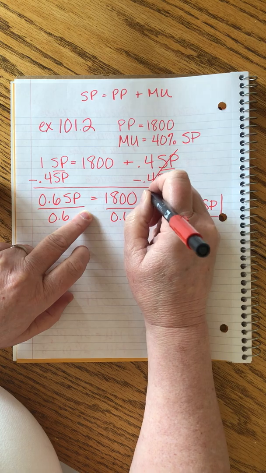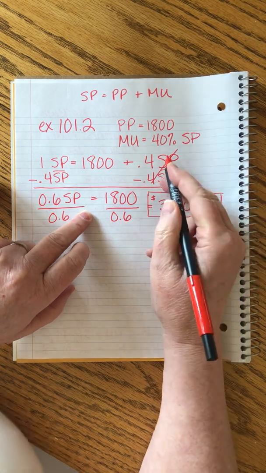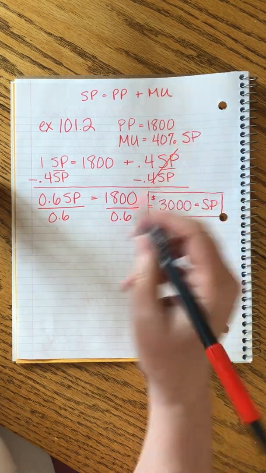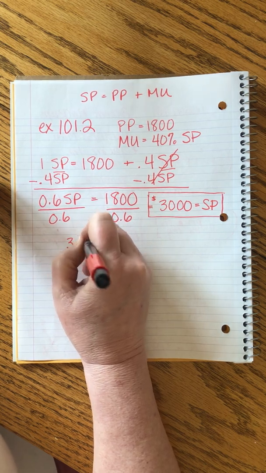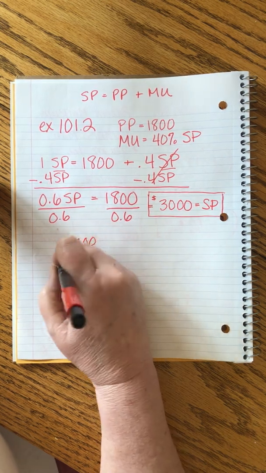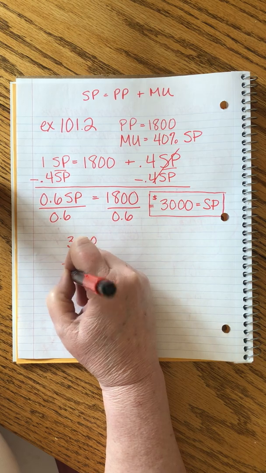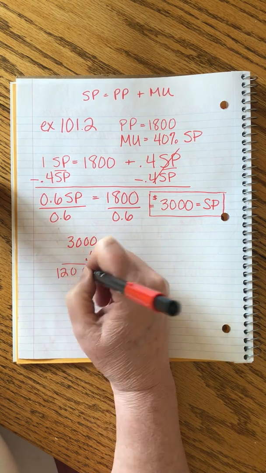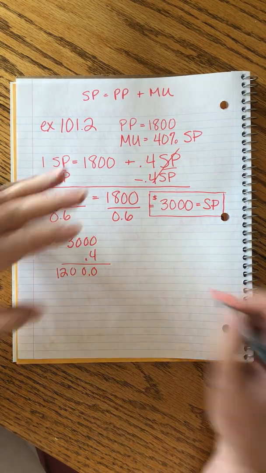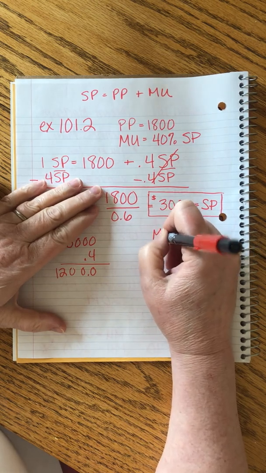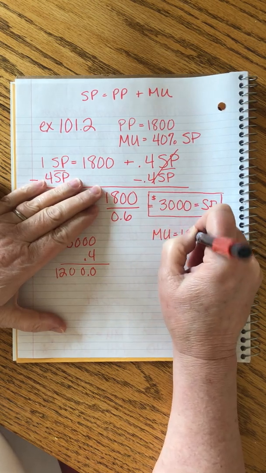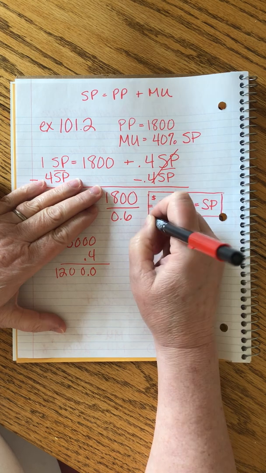And so then what would our markup be? Our markup is 40%. So 3,000 times 0.4, I'll do it out, right? 0, 0, 0, 12, and then put 1 decimal place in the answer. So our markup equals 1,200.